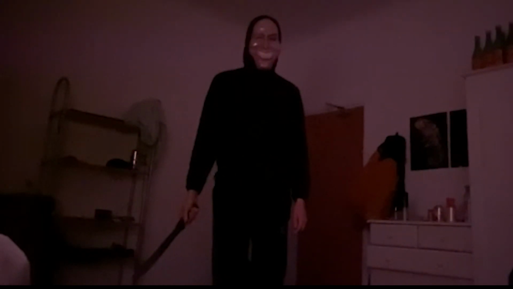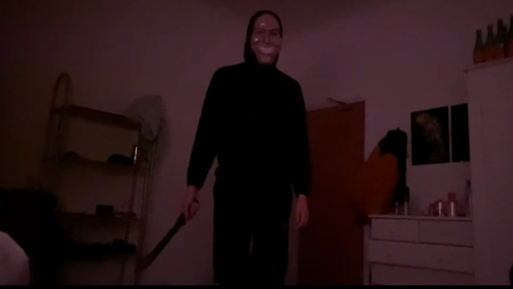Quite a sight for anyone to wake up to. A masked man stands in your room at night, wielding a knife. Nightmare fuel for many. Why is a stranger here at this time? Why are they wearing a creepy mask? Why are they carrying a knife? What is he going to do?